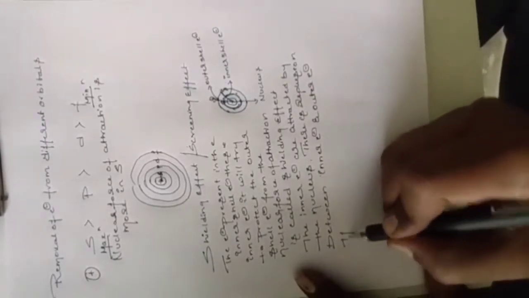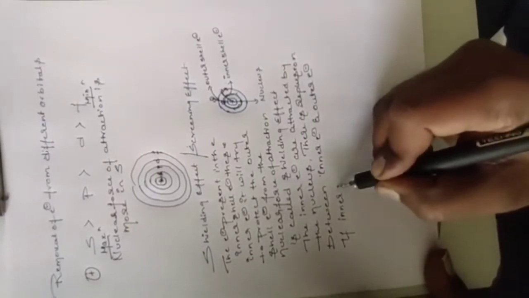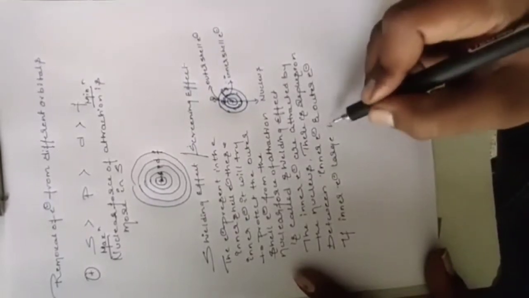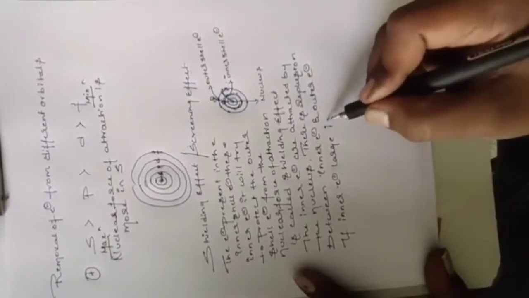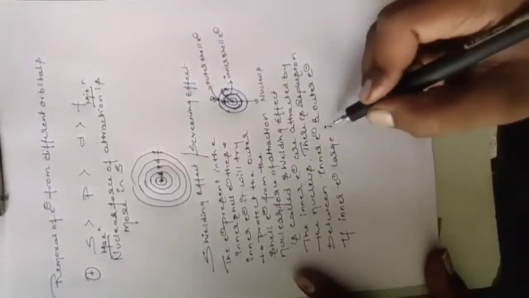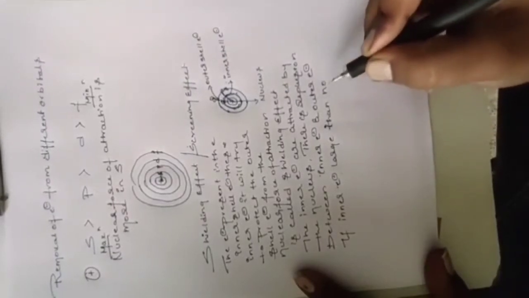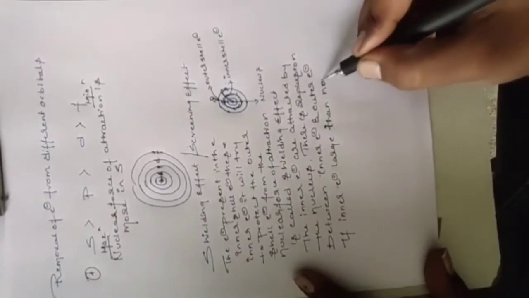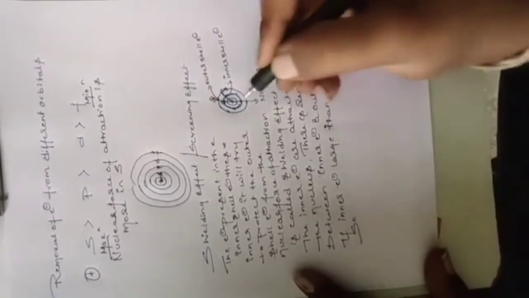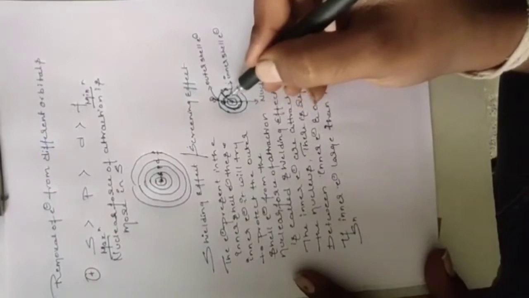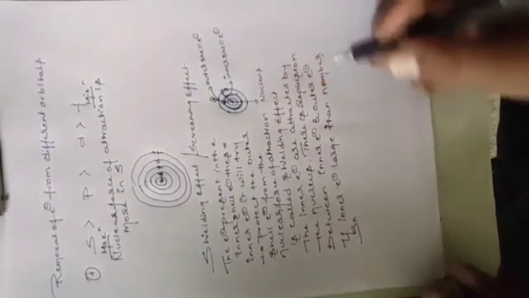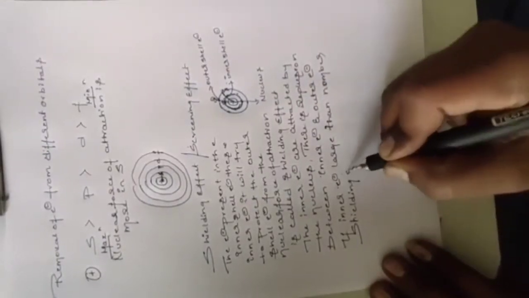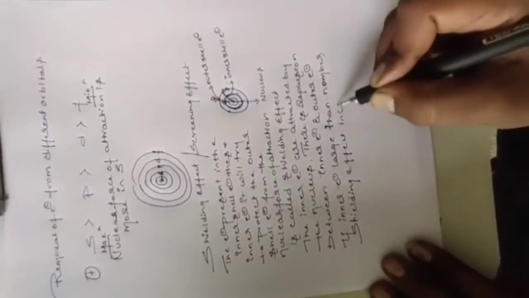If the number of inner electrons is larger, then the shielding effect increases, because the more electrons there are in the inner shells, the more they protect the outermost electrons.